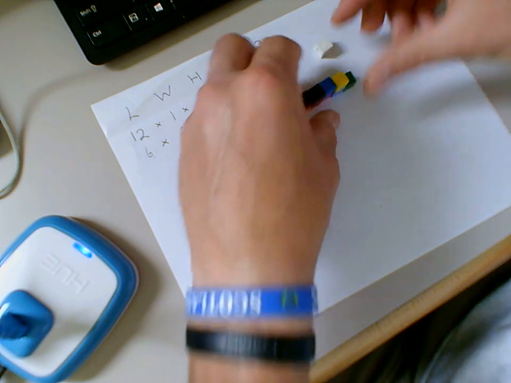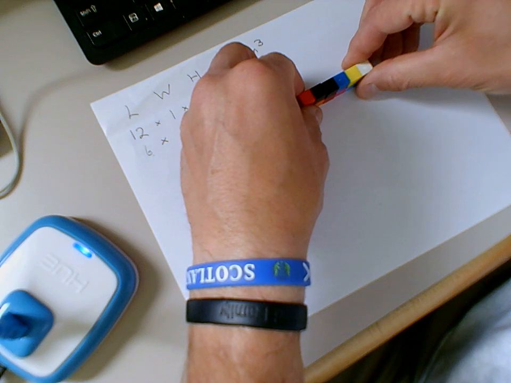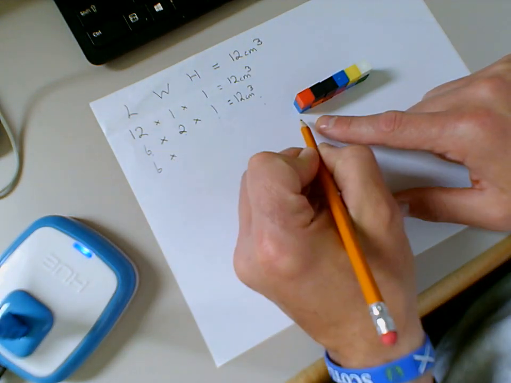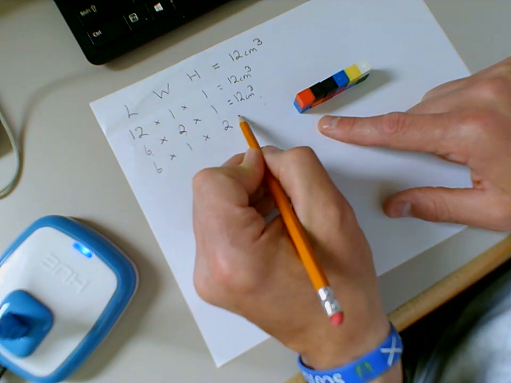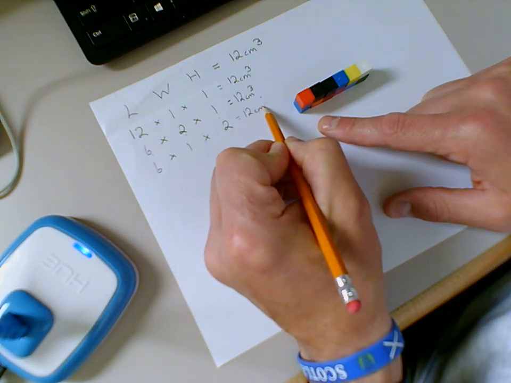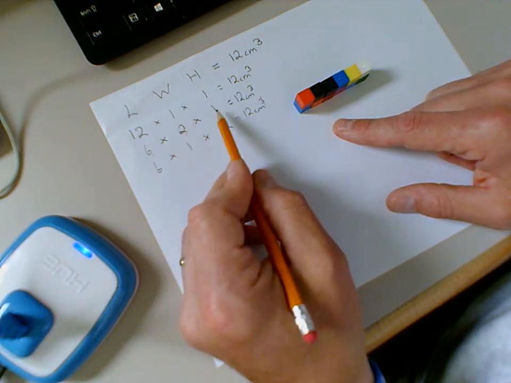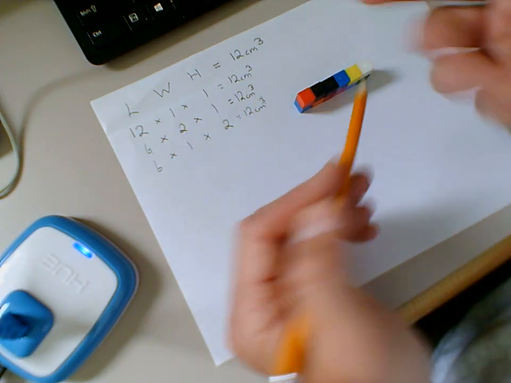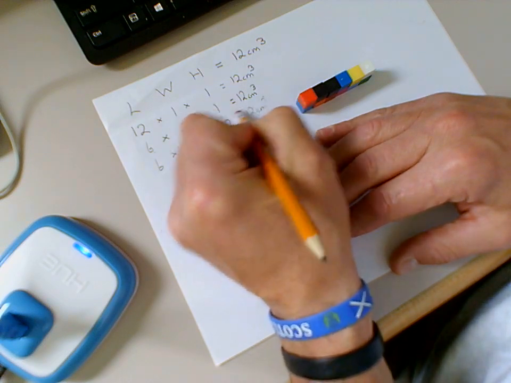Now, there will be some of you who will say, well, hey, what about this rectangular prism here? This one here has a length of 6 multiplied by a width of 1 multiplied by a height of 2 equals 12 cubic centimeters. These two are the same. 6, 2, 1, 6, 2, 1. We've just switched these around. This is the same rectangular prism. It's just I've turned it up on the side. So I can only count this prism once.